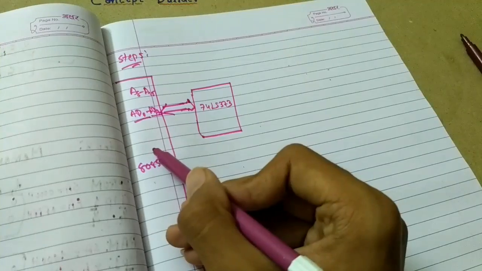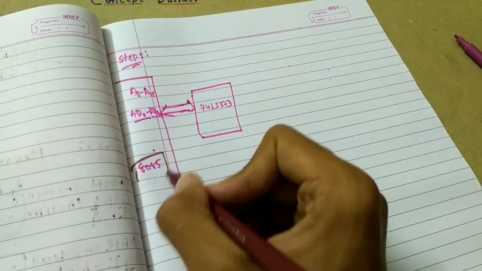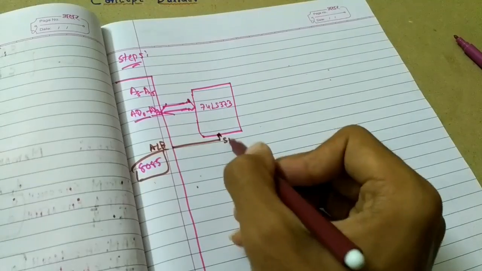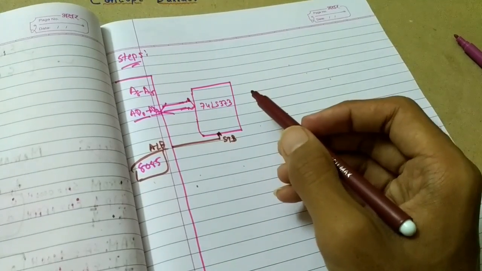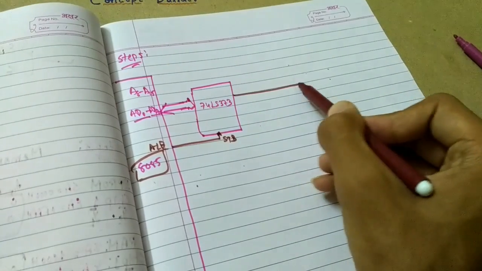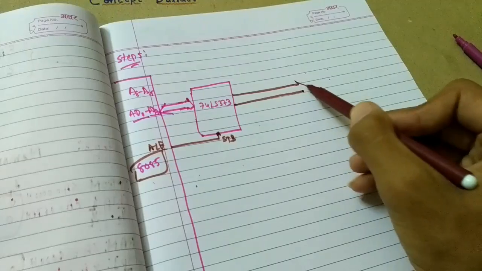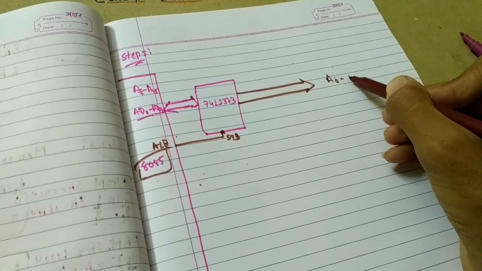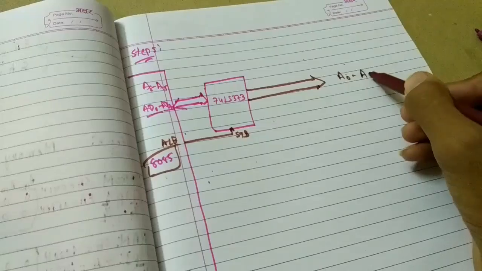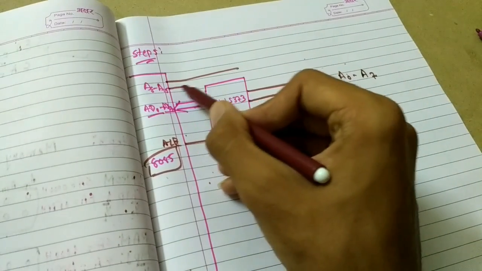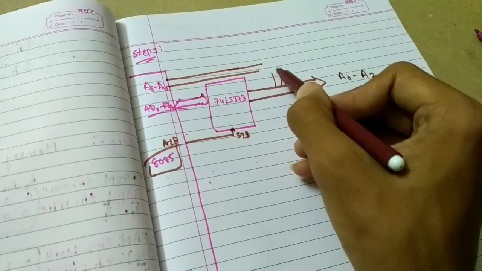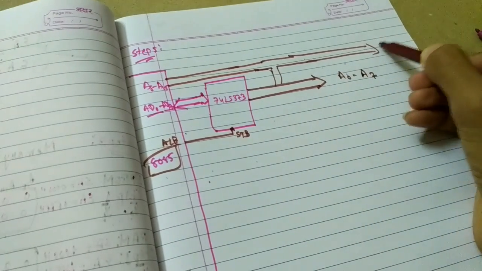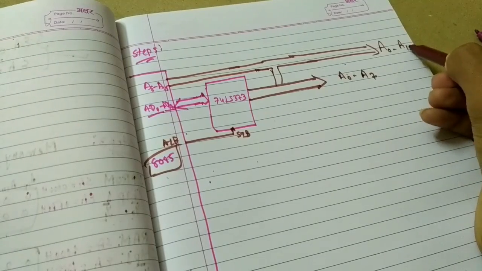And we know the ALE pin of the 8085 processor, this is the STB enable pin also, is given as an output. When ALE is 1, it is the address, that is from A0 to A7, and these are A8 to A15. Combining both, we will get the complete A0 to A15 address lines.